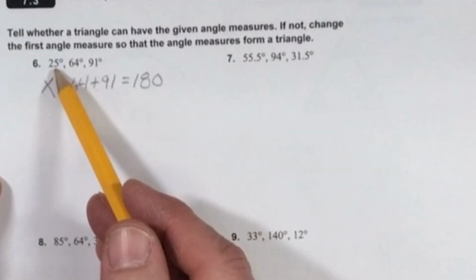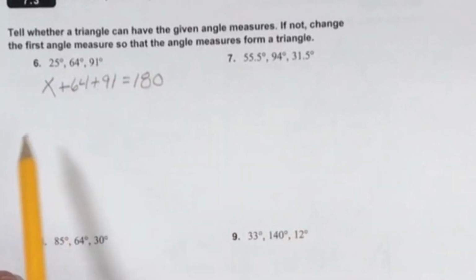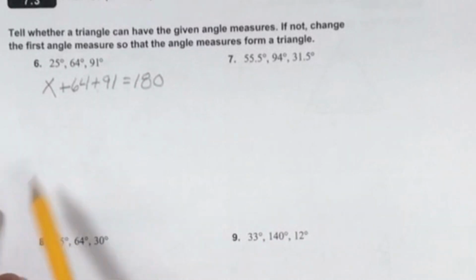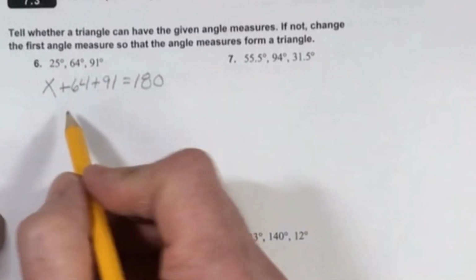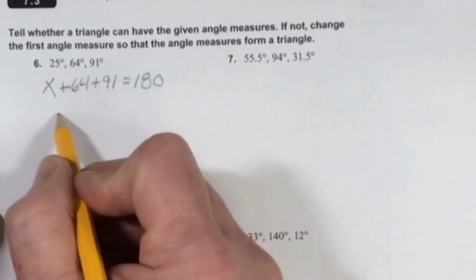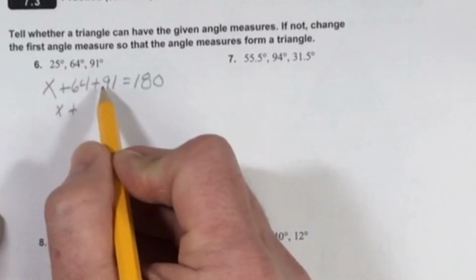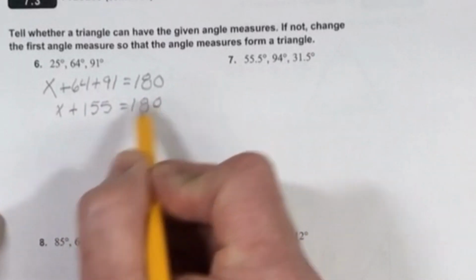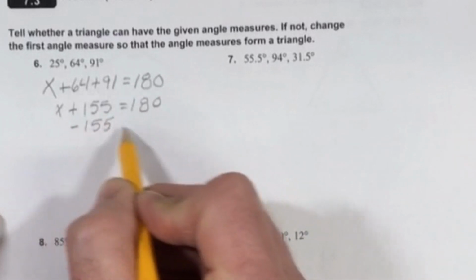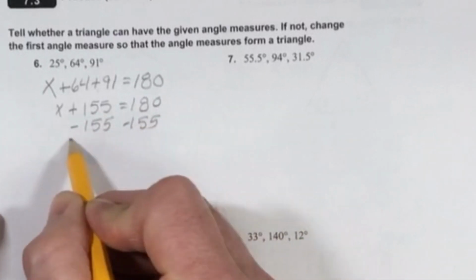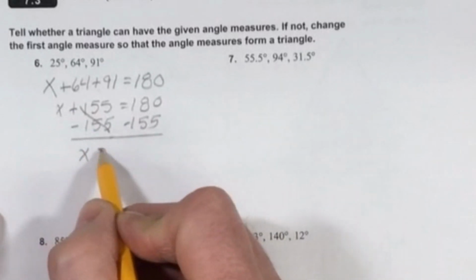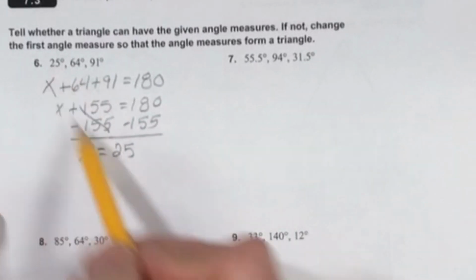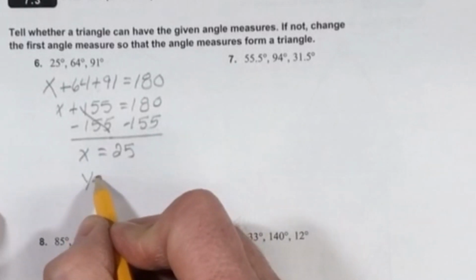If it is 25, then yes, this was a triangle. If it's not 25, then I'll already have what that angle has to be. So let's try it out. I'll add these two. So x plus 155 equals 180. x has to equal 25. x does equal 25, so this is a yes.